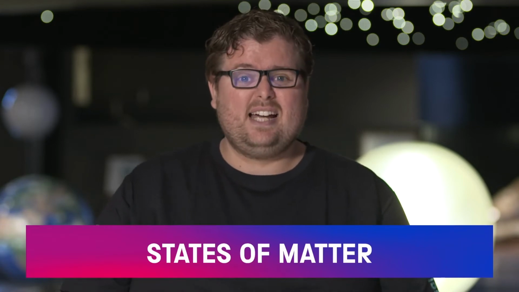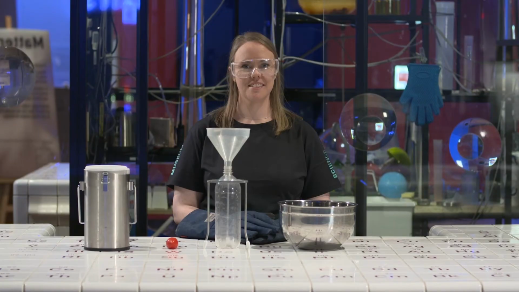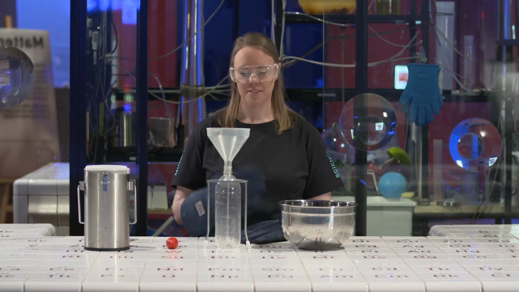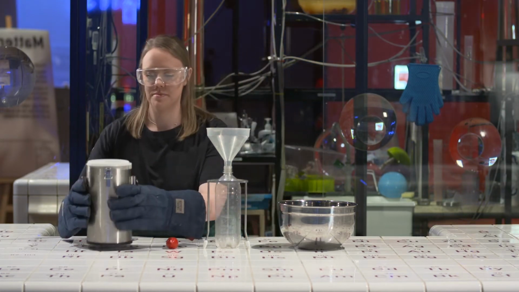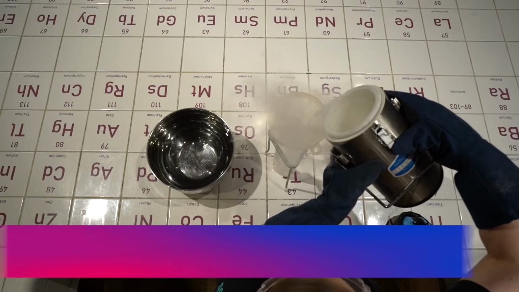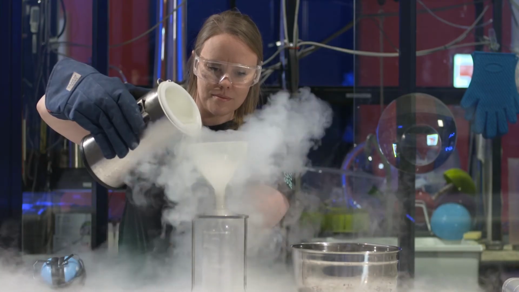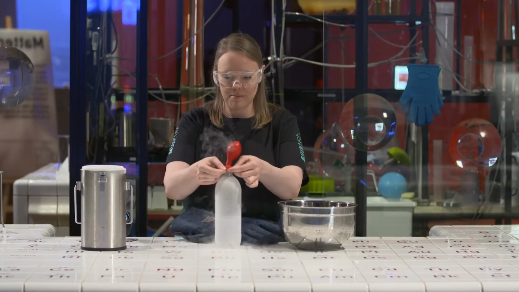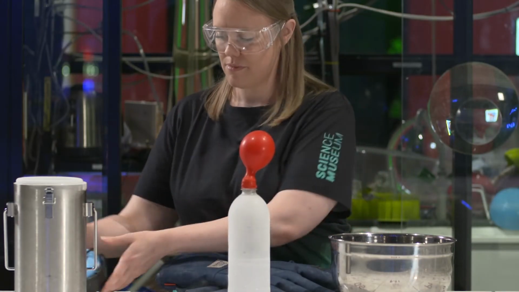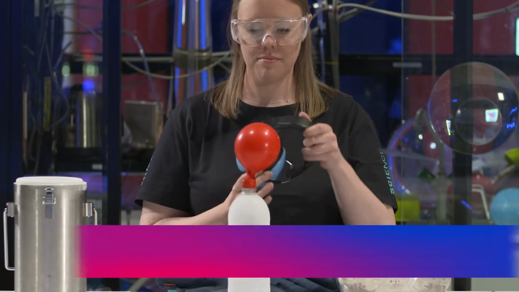And now we're going to be doing a demonstration where we can see all of the basic states of matter and the changes between them. So Alexandra has a bottle in which we're pouring liquid nitrogen. And as the liquid nitrogen is so much cooler than the air around it, it's already boiling. You can see it bubbling throughout and turning into a gas. We're going to trap this gas in a balloon, and you can see it's already starting to inflate.